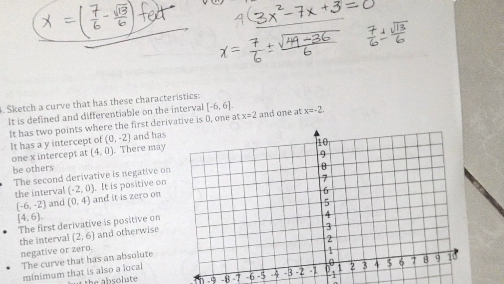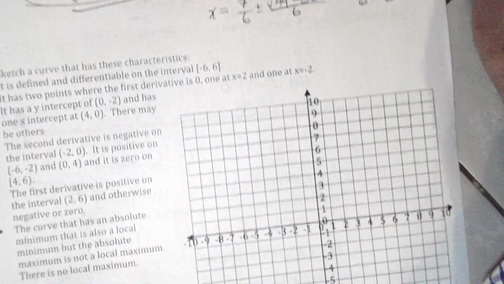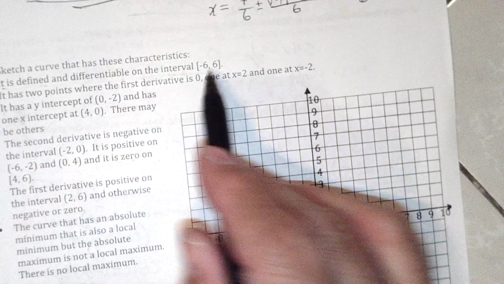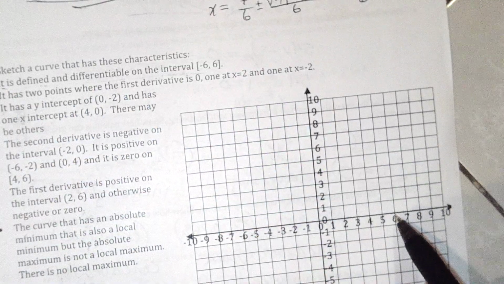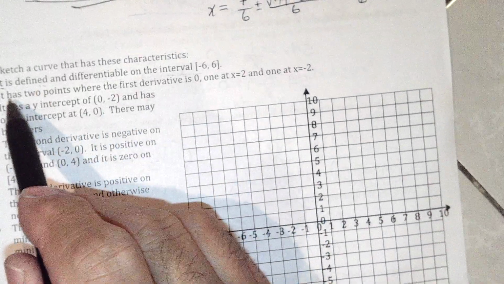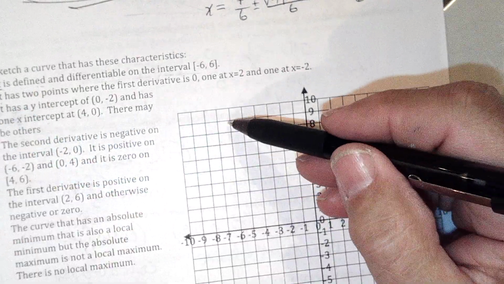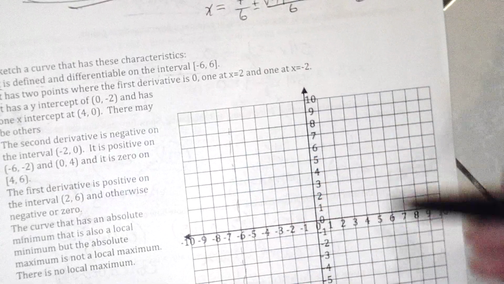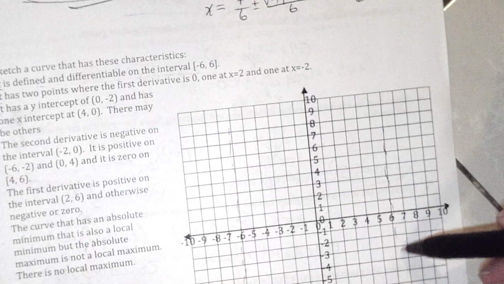Okay. Now this one. It is defined in differential from -6 to 6. This may not be possible. We'll see if it is. It has, so we got to have a continuous curve from -6 to 6.